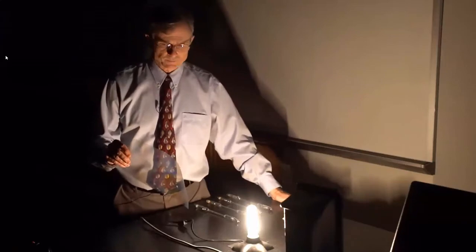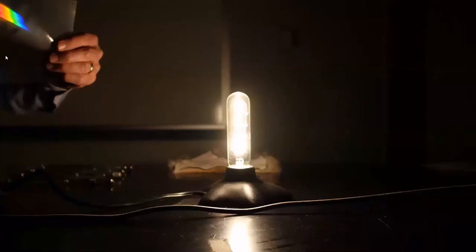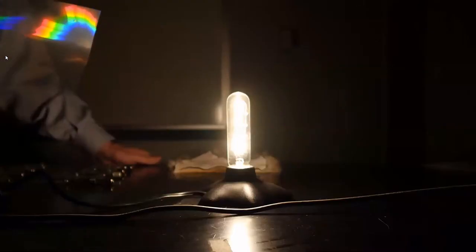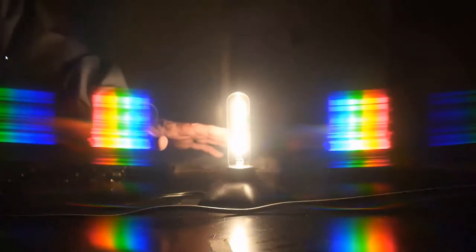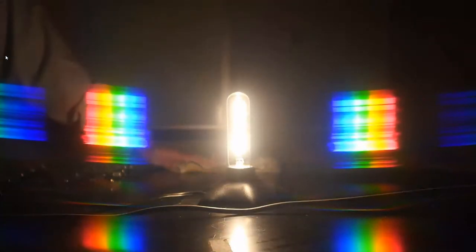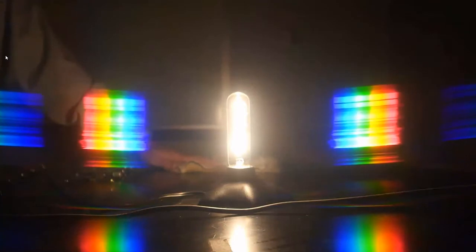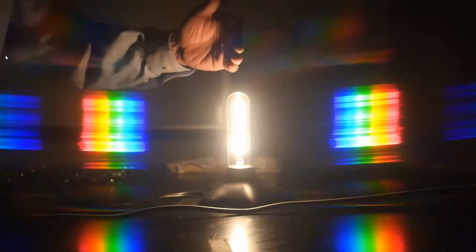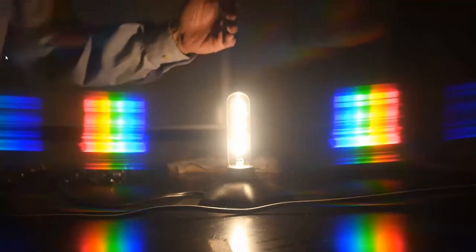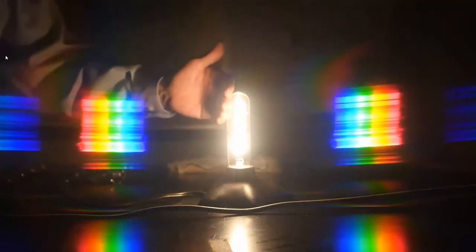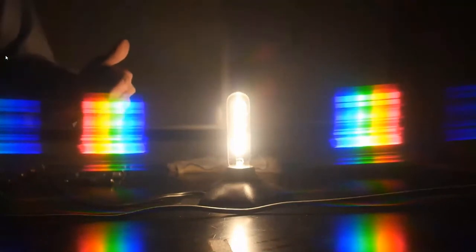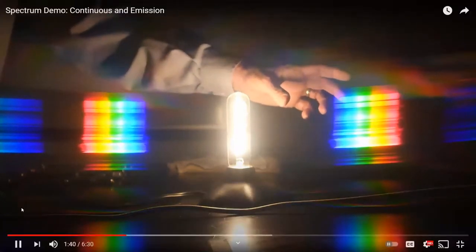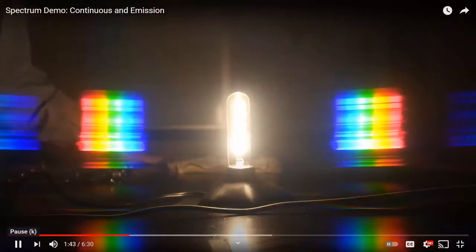So what we're going to do is to place this diffraction grating in front of a camera and show you the view of this continuous source with the diffraction grating in place. And what you'll see in the image is the image of the incandescent bulb itself, and then to the right and to the left you'll see a rainbow spectrum that shows what wavelengths are present.